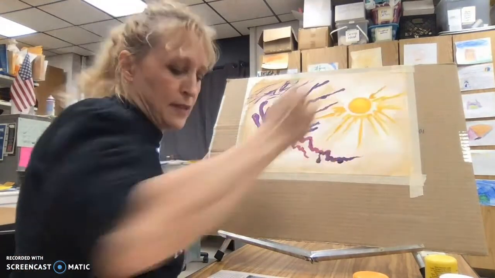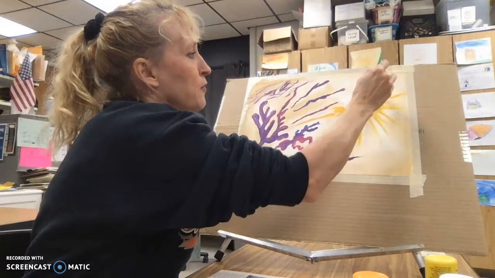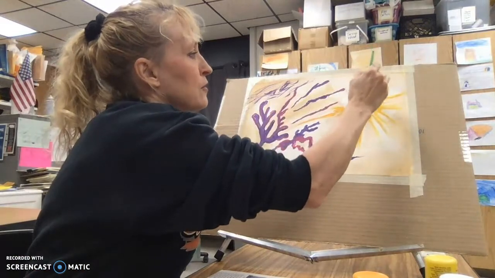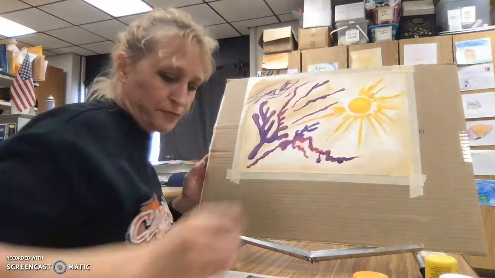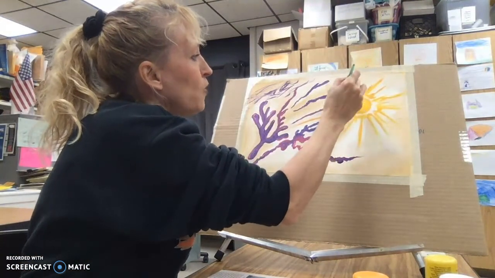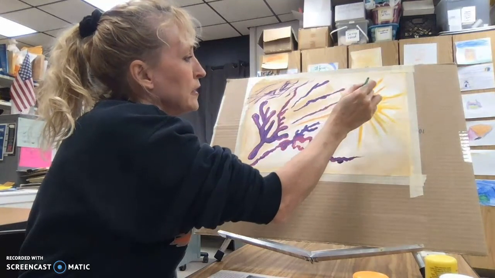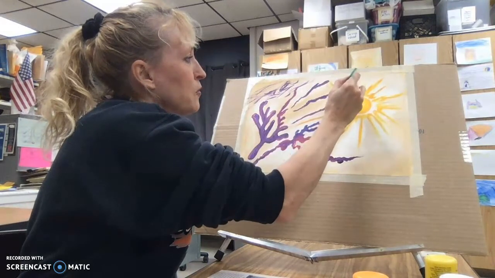Now, all this I'm doing with my small brush, and I keep mixing back and forth between my yellow and my orange because I want those to blend together. Now this one, it's going to have a little bit of an overlap, so I got to be really careful in case that purple is not completely dry, and I'm just going to kind of go around it.